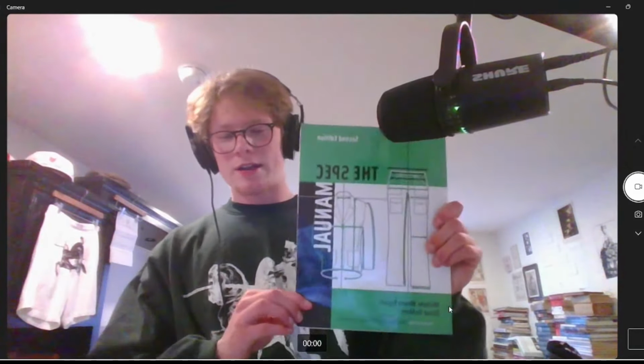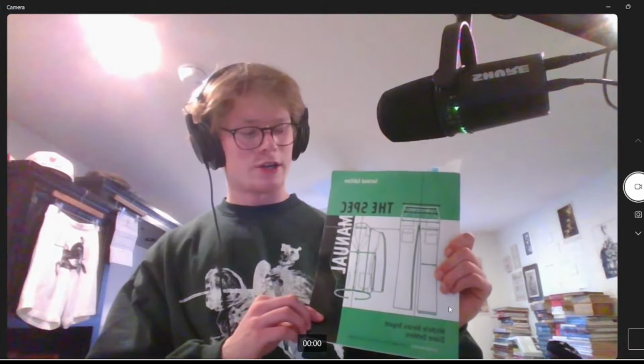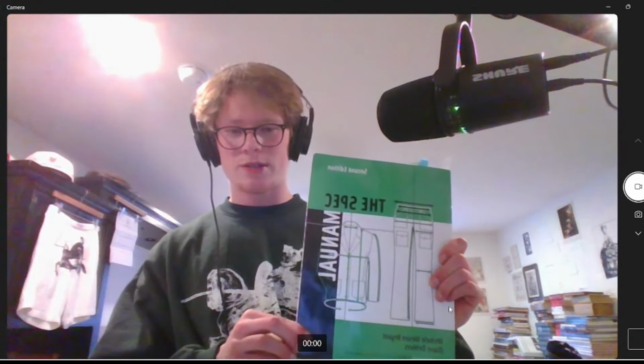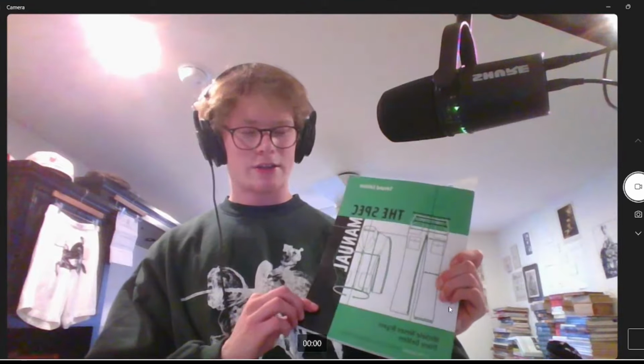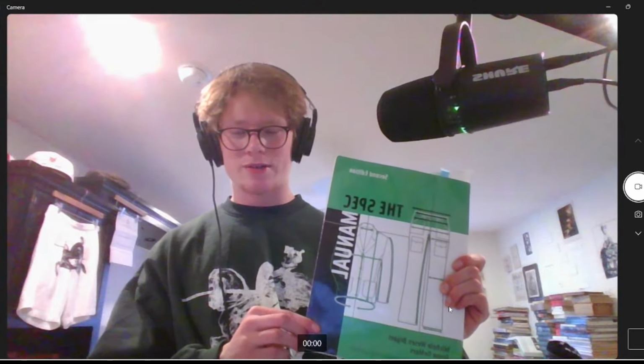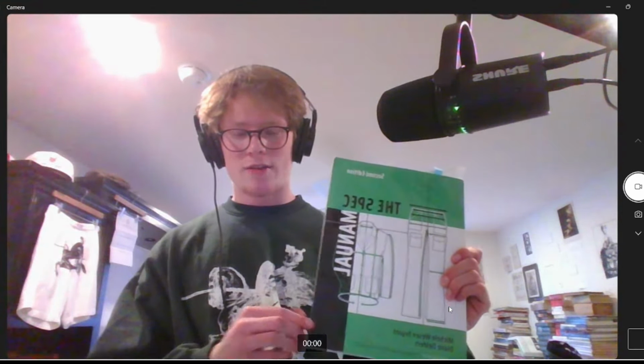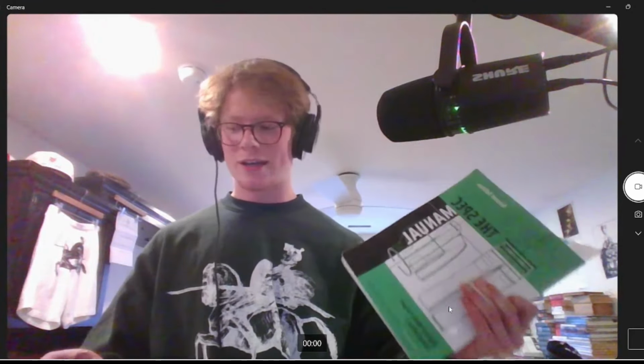Next up, this is the spec manual. This is going to help you know what points of measurement to use for your garment. Because like I was saying earlier, every garment's different, so I can't cover everything in one video about how you measure this garment, because there are really quite lengthy books about that.